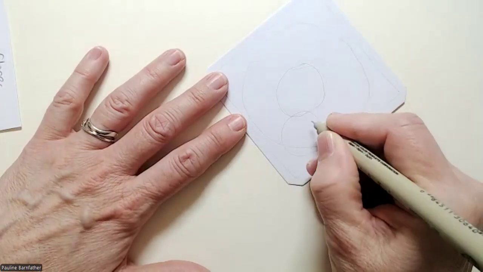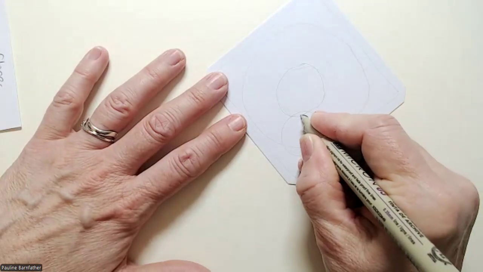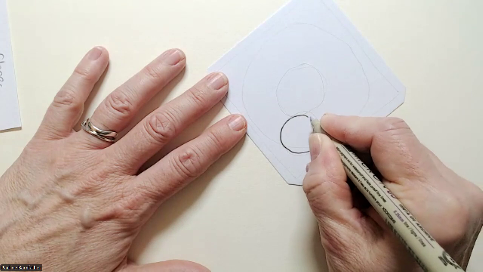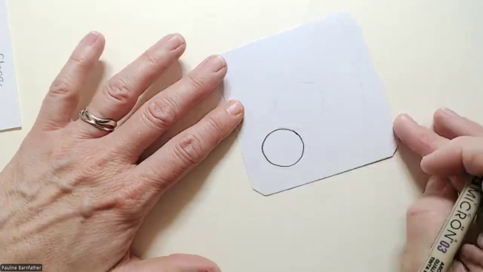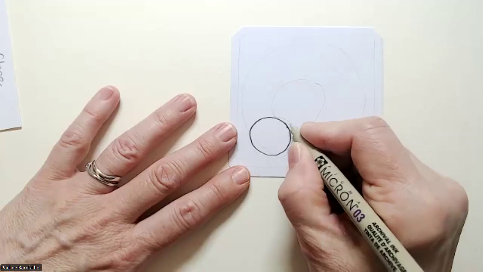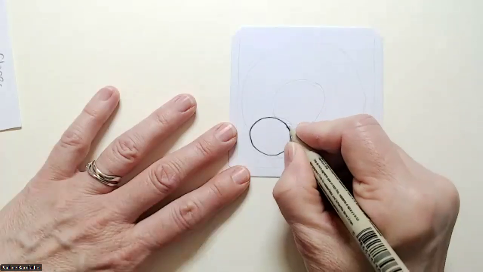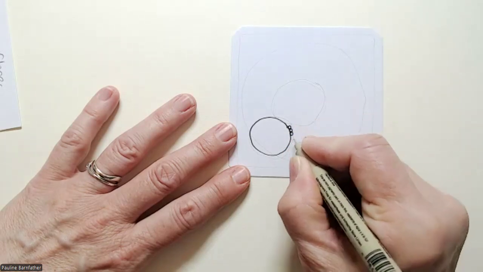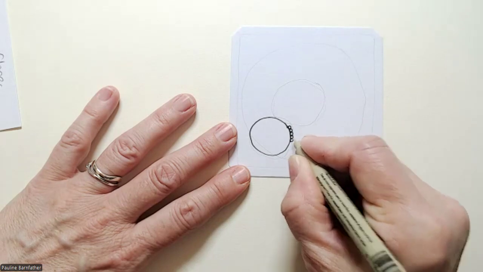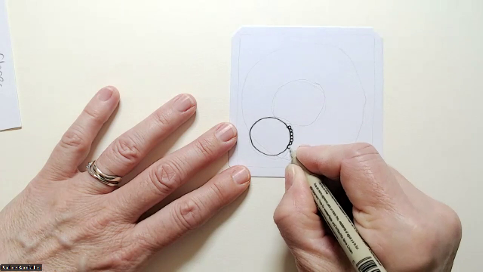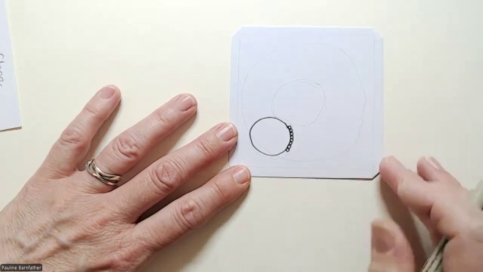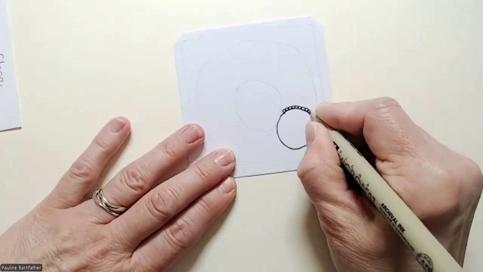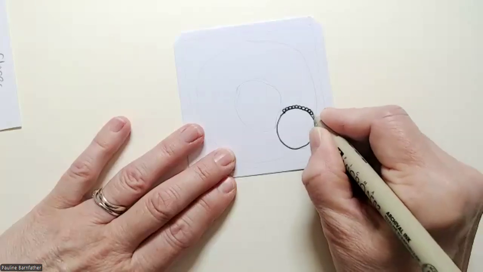So I'm going to do a circle. And then I'm going to draw some just very small orbs all the way around that circle. So just framing it with tiny circles. And I want you just to take your time and just breathe. Just breathe normally.